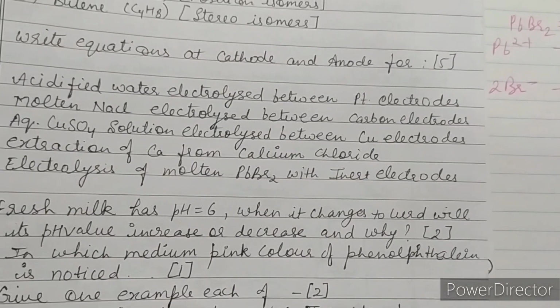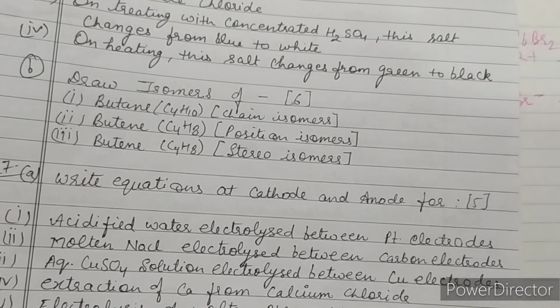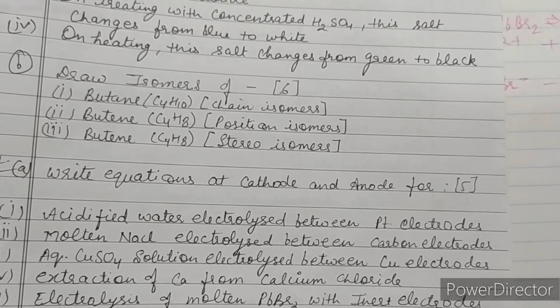So this is section B of sample paper 1. In the next video we will deal with certain MCQ questions from different chapters.